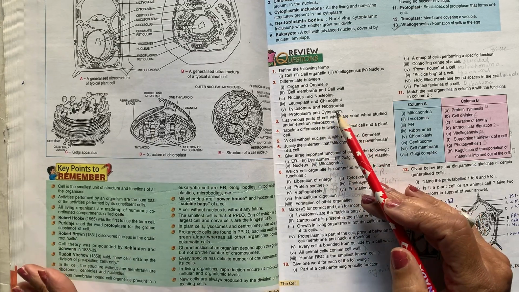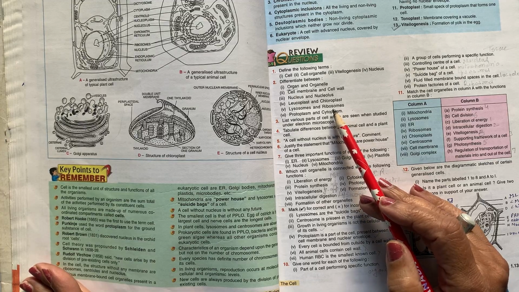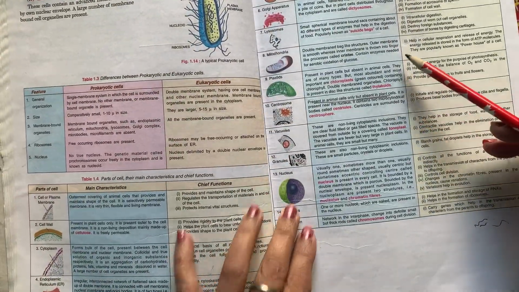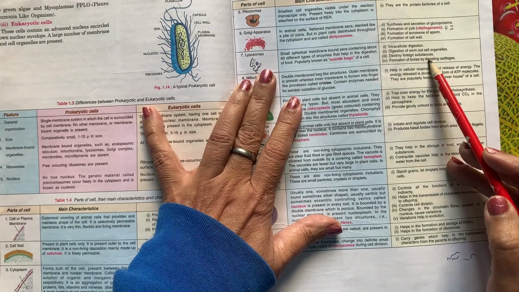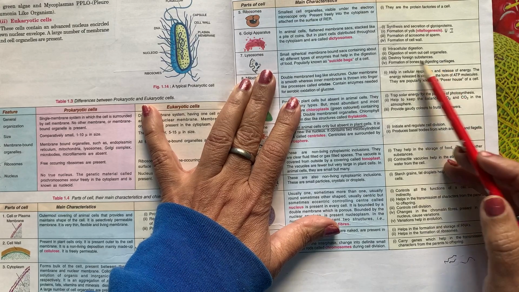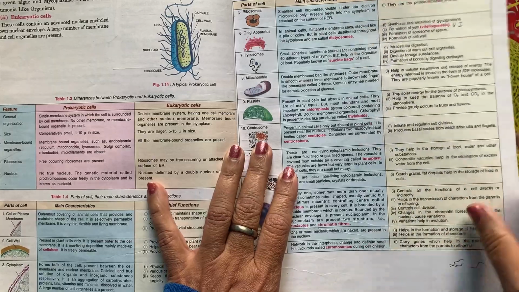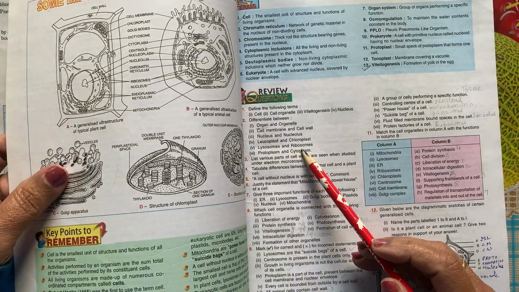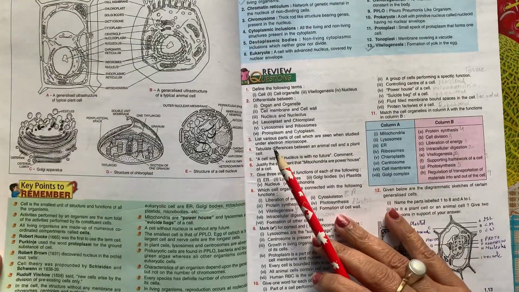Lysosomes and ribosomes. Ribosomes help in protein synthesis. They are the smallest cell organelles present in the cell. Lysosomes act as the suicidal bags. They help in intracellular digestion of worn out cell organelles, destroy foreign substances, and help in the formation of bones by digesting cartilage when the bones are formed. Whereas the ribosomes help in protein synthesis, they are the protein factories.